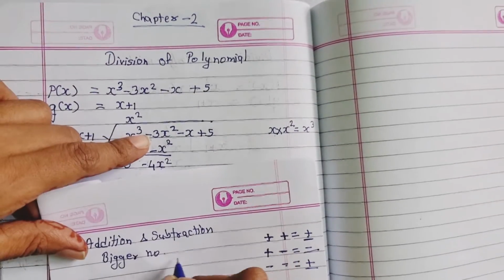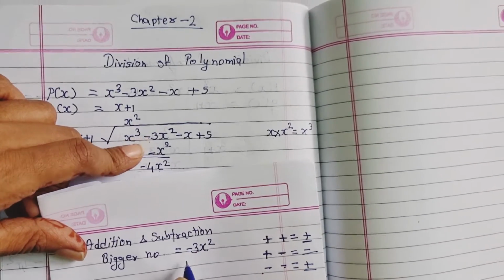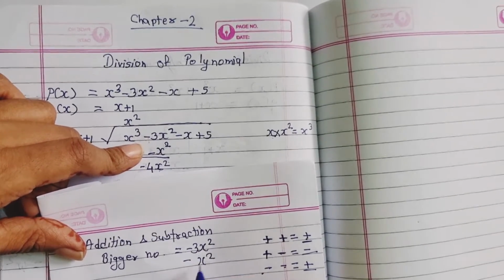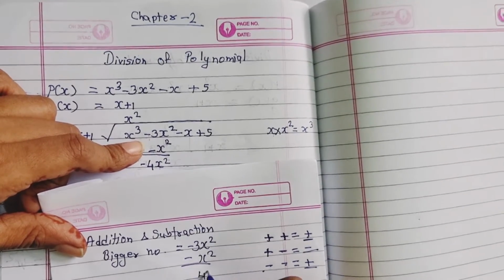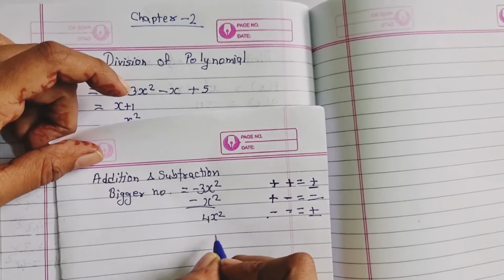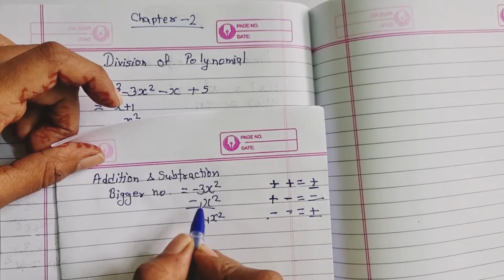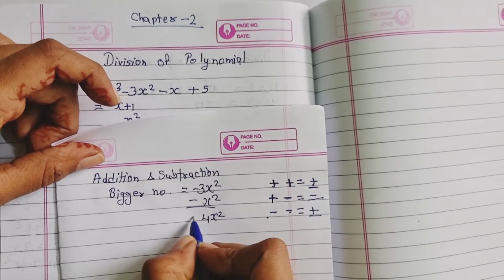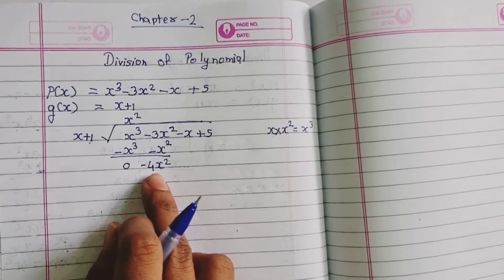Here it was like minus 3x square minus x square. So minus minus means what? We have to add here. So we added. We got here 4x square. Now we added, we got 4x square, that is correct. But which sign? 3 is bigger than 1. 3's sign is negative, so minus. That is why we have written here minus 4x square.